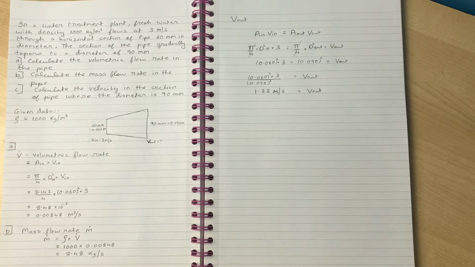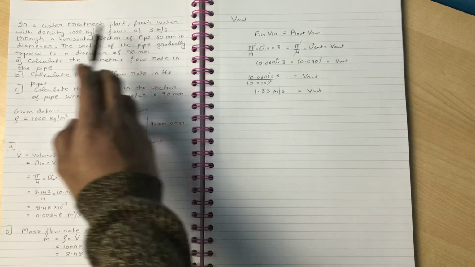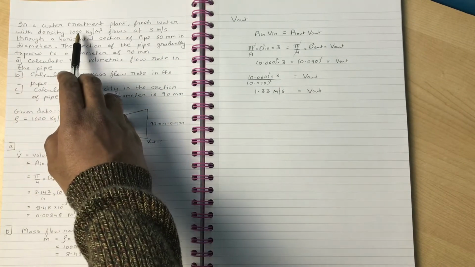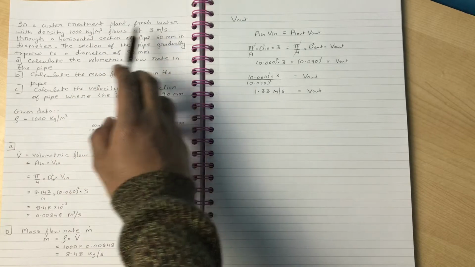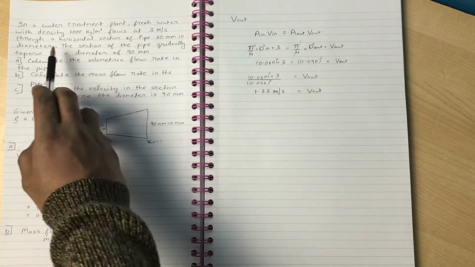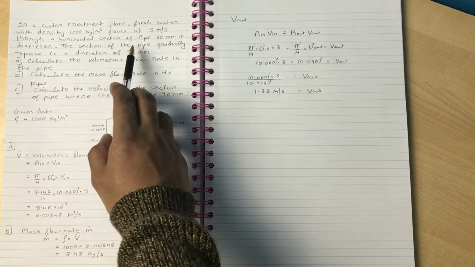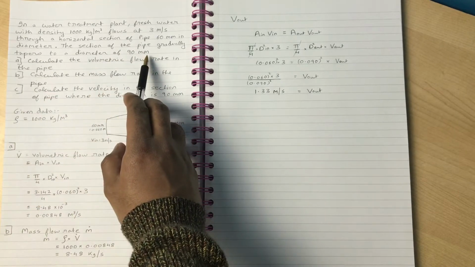Hi students, in this video I'm going to show you how to solve a problem in which, in a water treatment plant, fresh water with density 1000 kg per meter cube flows at 3 meters per second through a horizontal section of pipe 60 mm in diameter. The section of the pipe gradually tapers to a diameter of 90 millimeters.